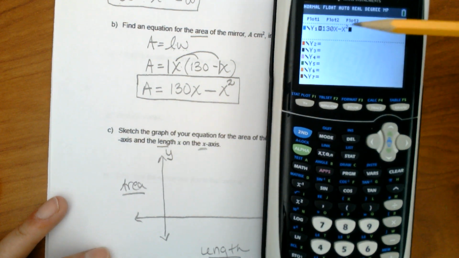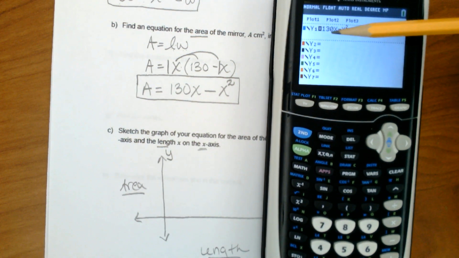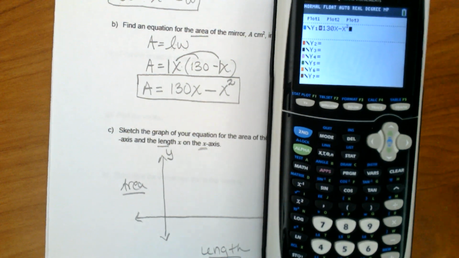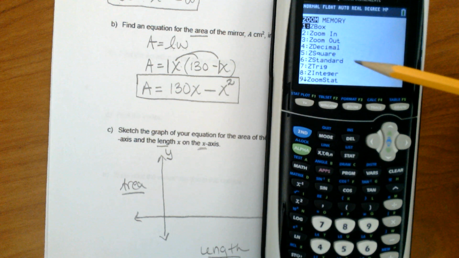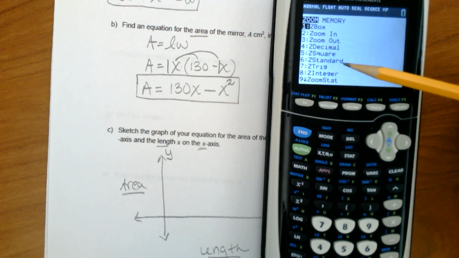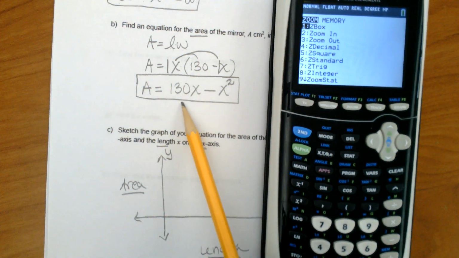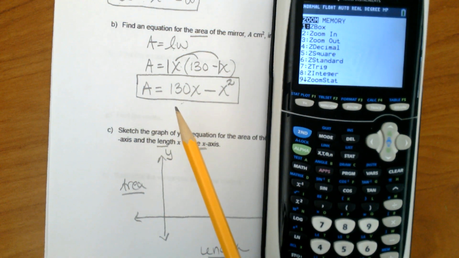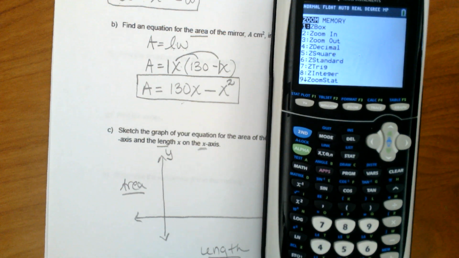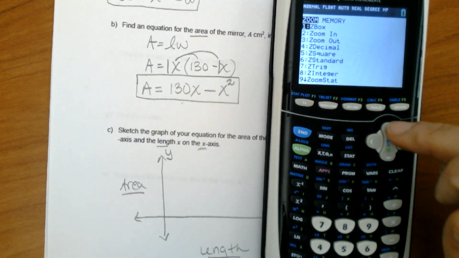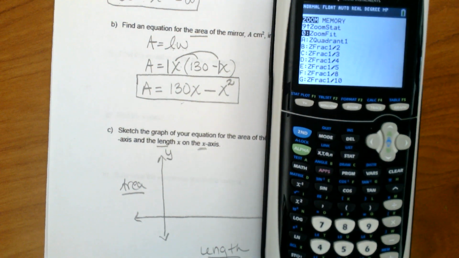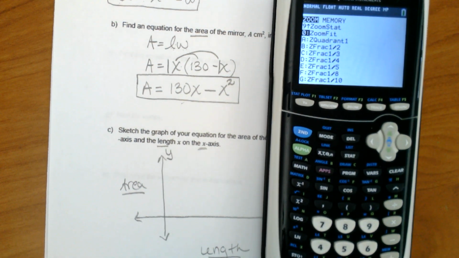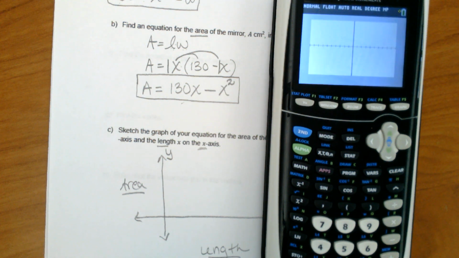Now here's the thing. We're working with bigger numbers. 130 is a bigger number. We're used to pressing zoom, so let's press zoom. And we're used to going to standard. Now zoom standard only goes up to 10 and only goes down to -10. And with a number like 130, we're not going to be able to see the graph with zoom standard. So let's explore other options in our zoom menu. If you push the up arrow button, you can get to zoom fit. This will hopefully fit your graph. So let's see what happens. Let's press enter. Oh, there we go.